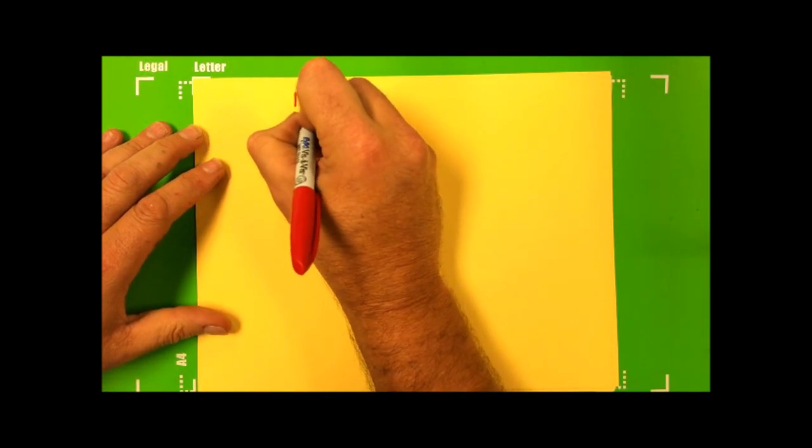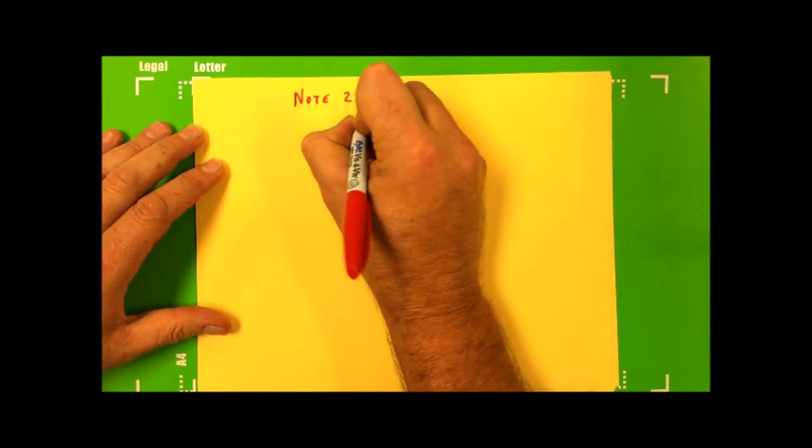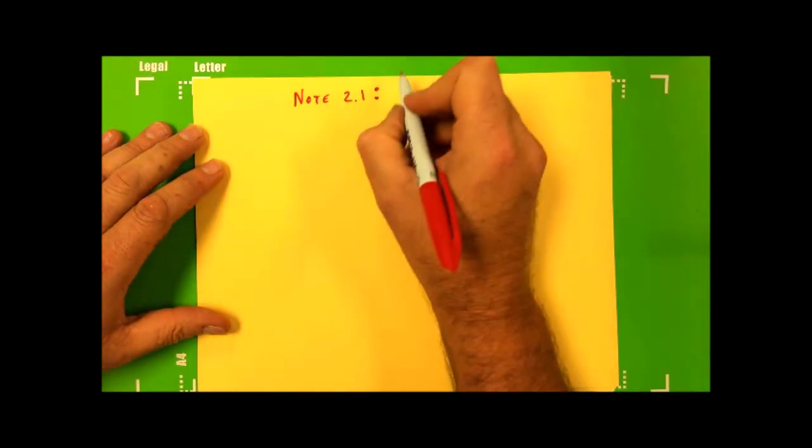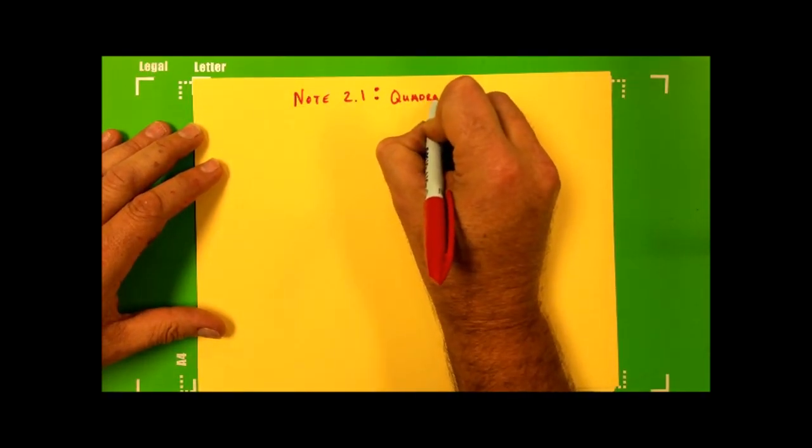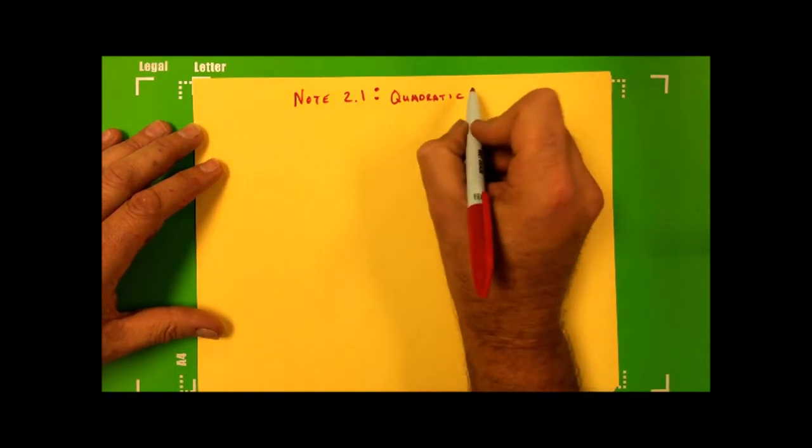Okay, so let's look today at notes on 2.1. Much of what you've already covered means I won't have to cover it. Though I want to divide today into two different sections.